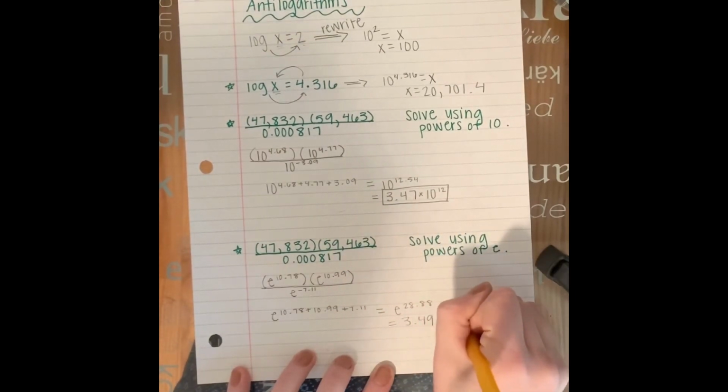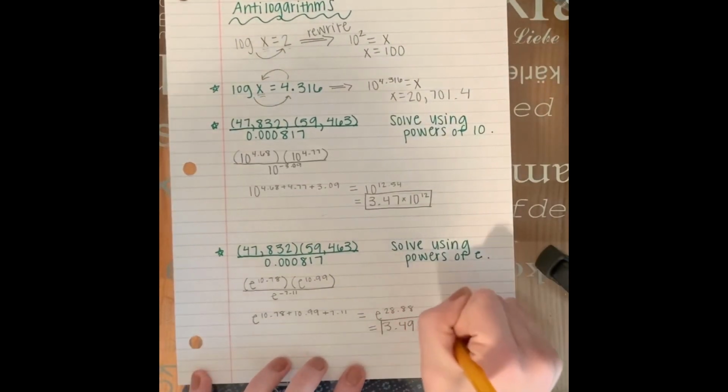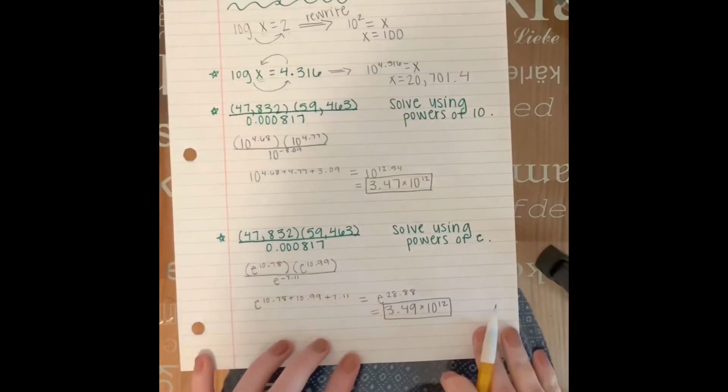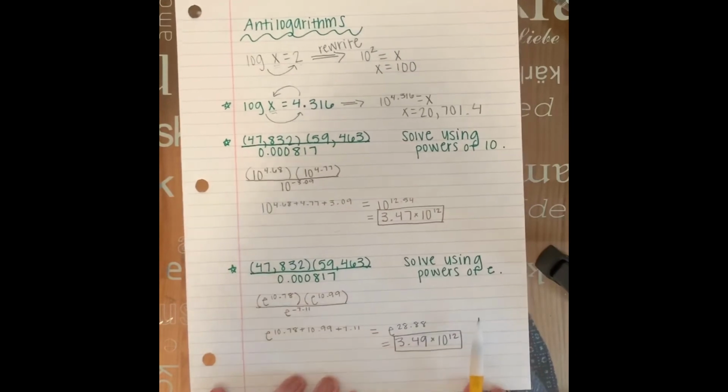And look how similar our two answers are. They're a little bit different because for one we use base 10 and for one we use base e. But that's a way to solve these types of problems using logarithms.